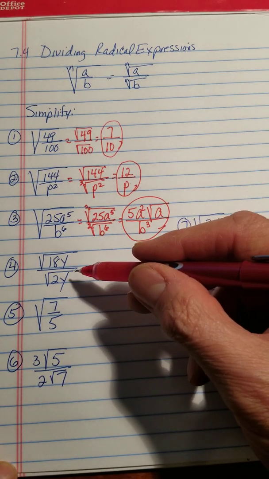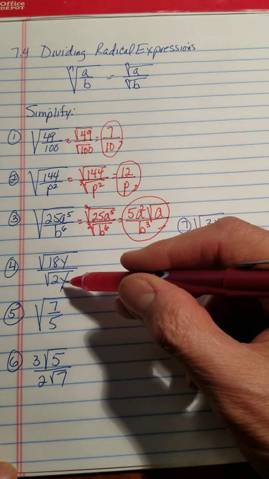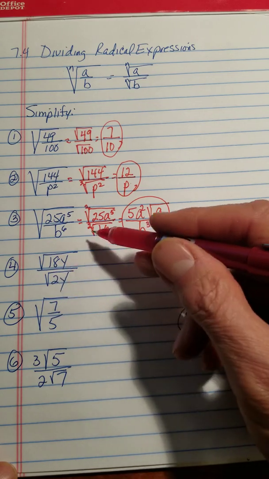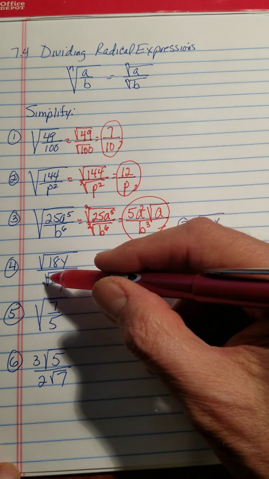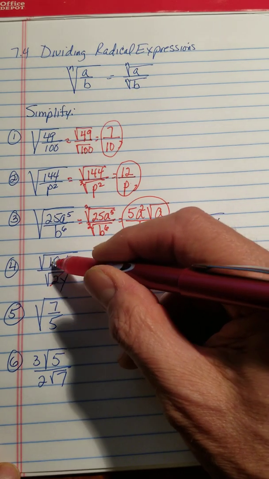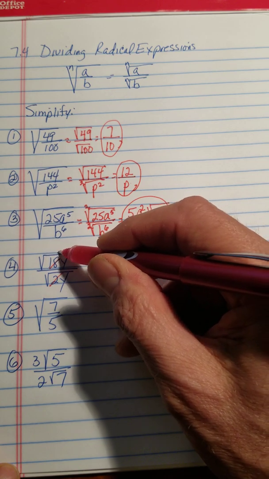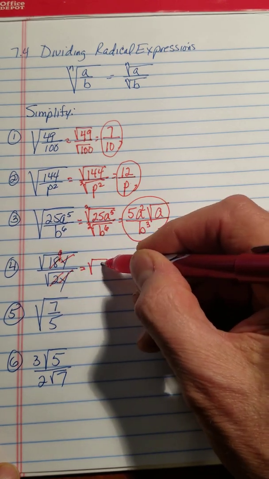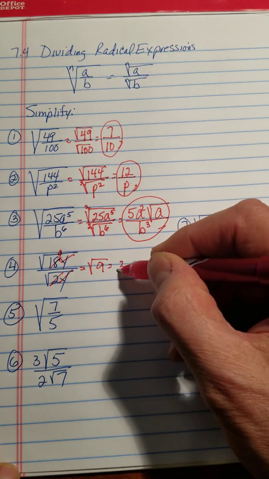Okay, this next one, number 4, it's already split. But you can't do anything. But you can divide, as long as you have the same square root, you can divide the 2 into the 18 and get 9. And the y's cancel. So you get the square root of 9, which is 3.